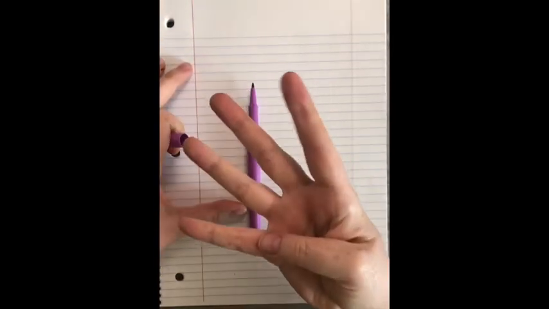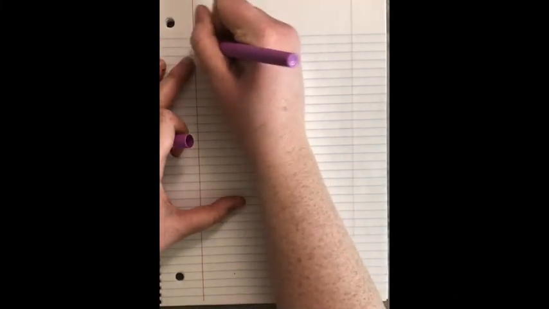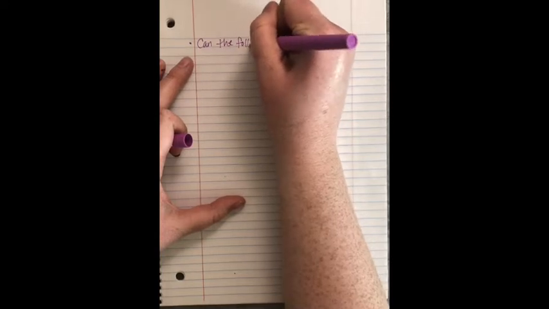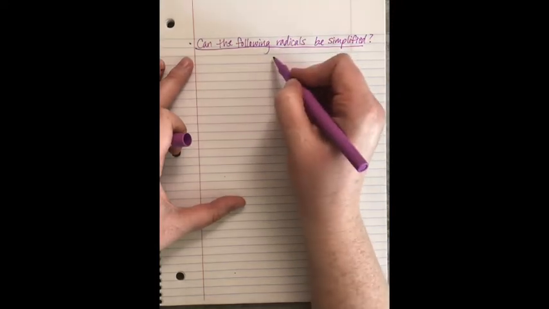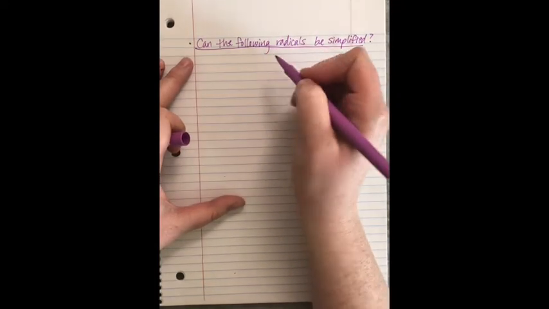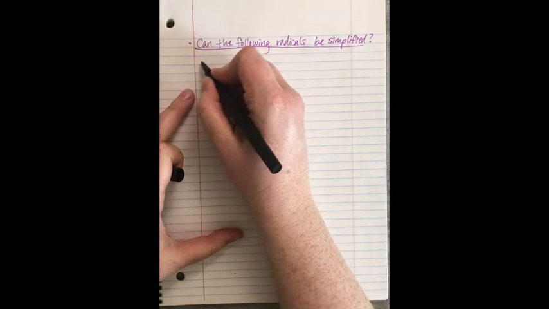So there are 2 questions on your test. There's actually 4 total, but 2 of them are like this. It asks you, can the following radicals be simplified? And then I have something that says explain, or if they can, explain why. If they cannot, explain why not. Something like that. But bottom line is you have to explain your answer here. Okay, so we'll call this number 5.